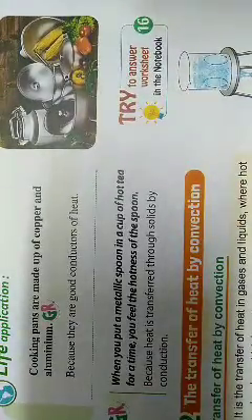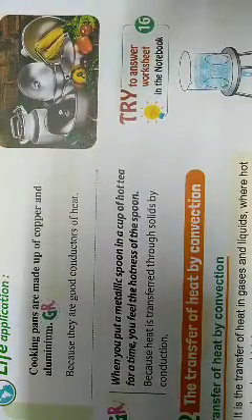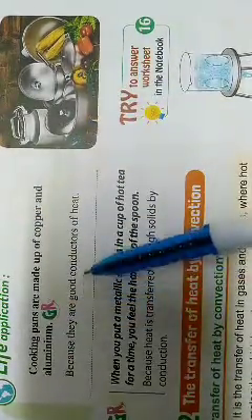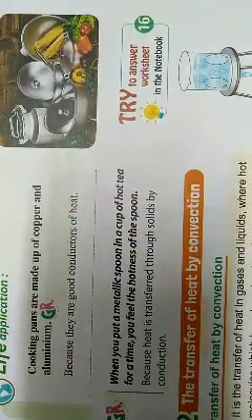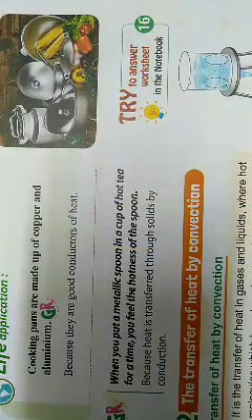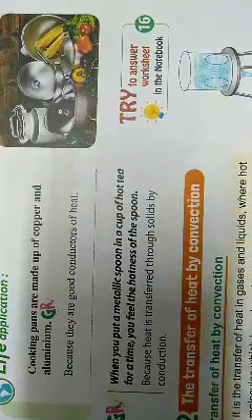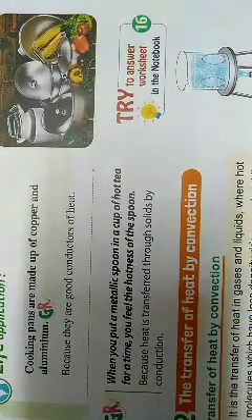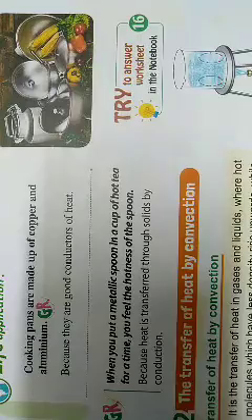Okay, give a reason why cooking pots are made of copper and aluminium. Copper and aluminium are solids. Why? Because they are good conductors of heat. Give reason number two. When you put a metallic spoon in a cup, you feel the hotness of the spoon. Why? Because the heat is transferred through solids by conduction.